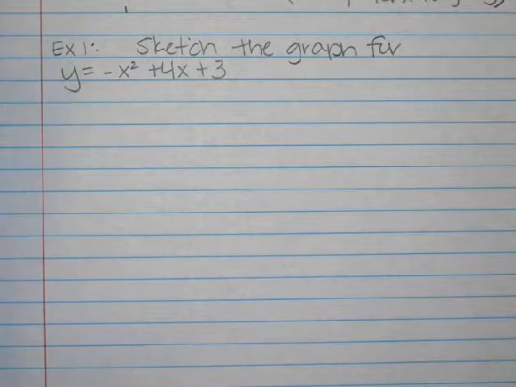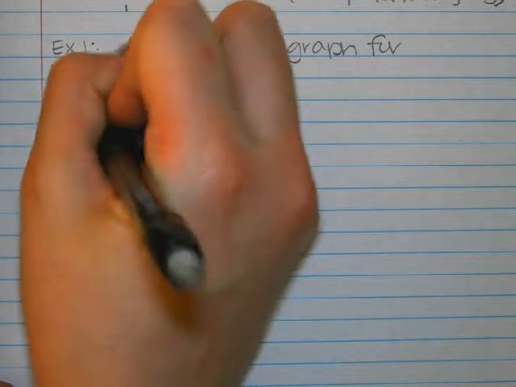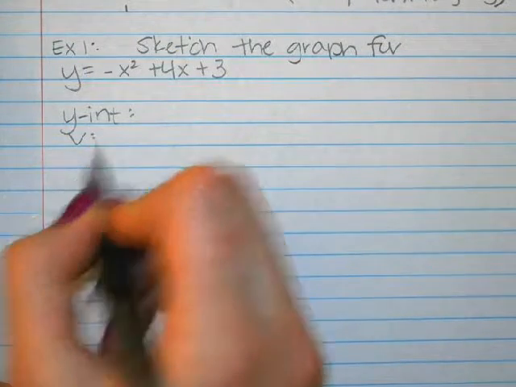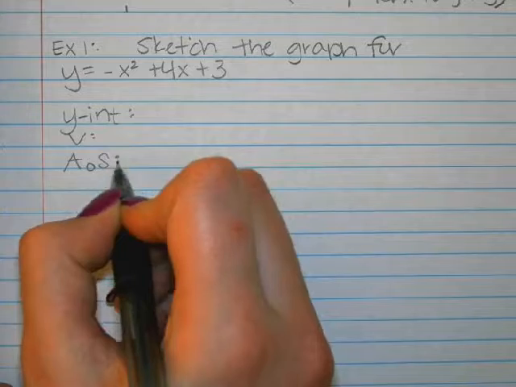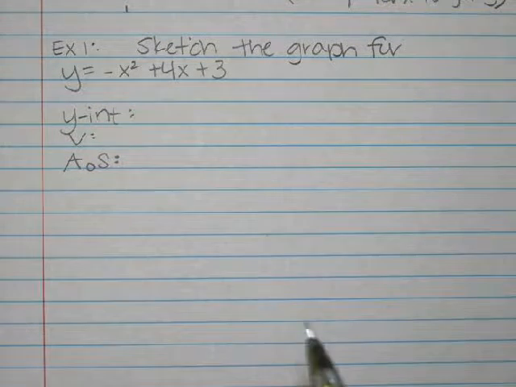And we're going to find basically the three things we just found. So we're going to look for the y-intercept, the vertex, and the axis of symmetry, and once we find those things, we're going to start drawing a sketch, and then we'll come up with more stuff from there.